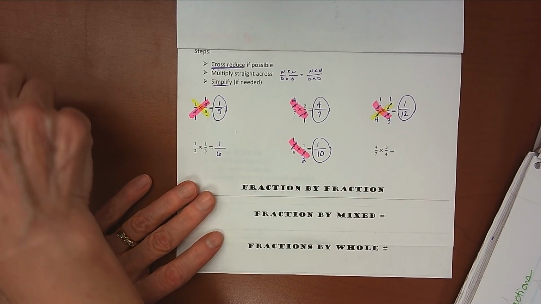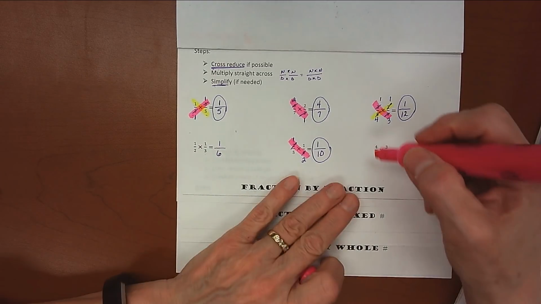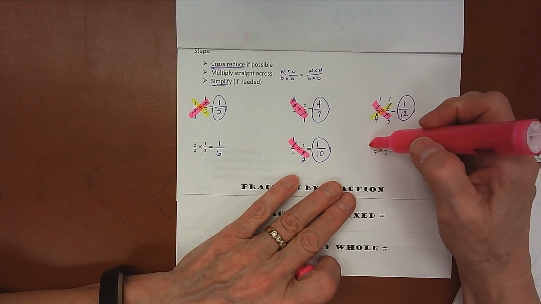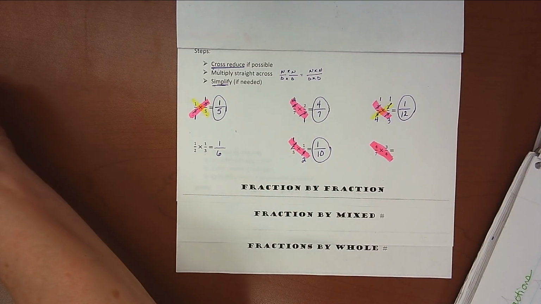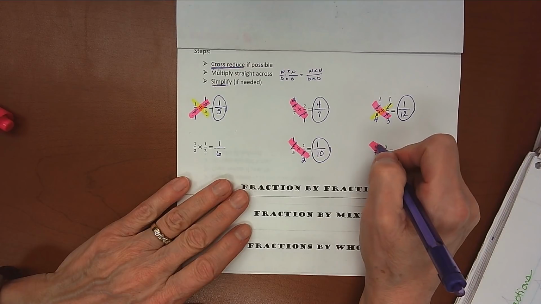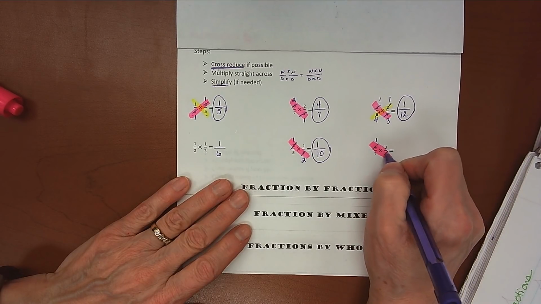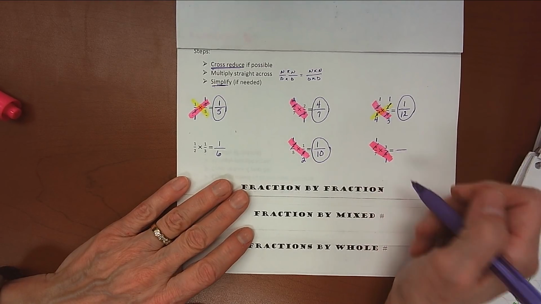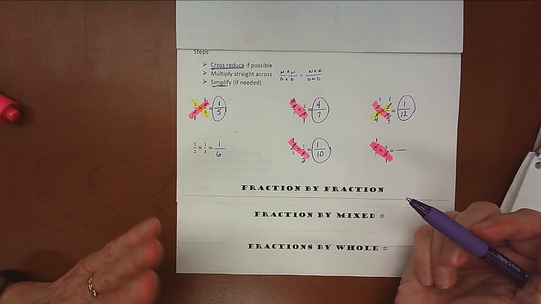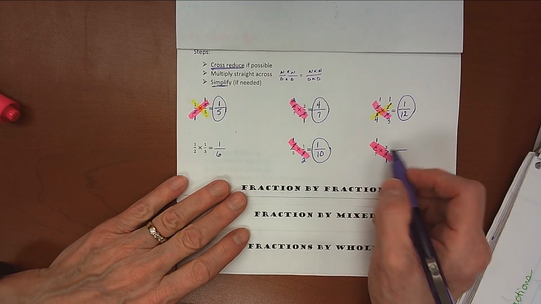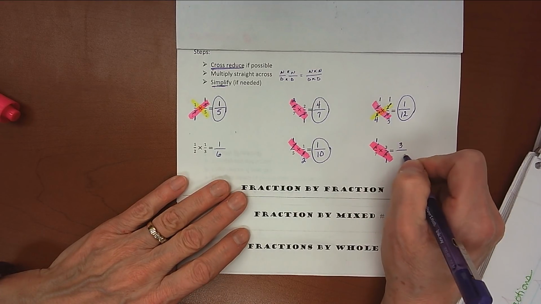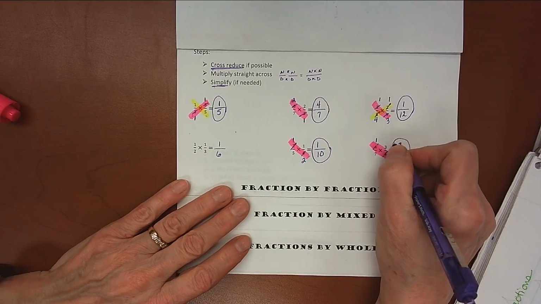And the last one, let's see how you did on this one. Did you see here that 4 and 4 could both be divided by 4, but 7 and 3 could not be divided by anything other than 1? So 4 divided by 4 is 1. 4 divided by 4 is 1. If you get used to this cross-reducing, your multiplication facts are going to be the easier ones. 1 times 3 is 3, and 7 times 1 is 7, and we're in lowest terms.